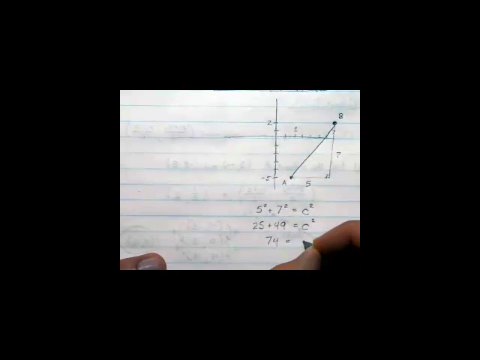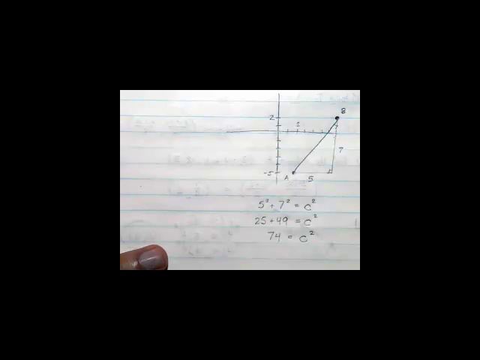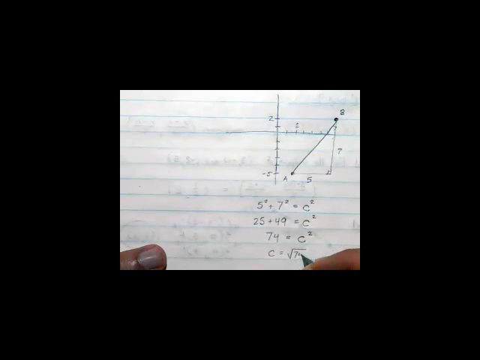What is 25 plus 49? 74. If 74 equals c squared, I square root both sides. So c is equal to the square root of 74, which is the same answer we got before. And if you like your decimals, 8.6.